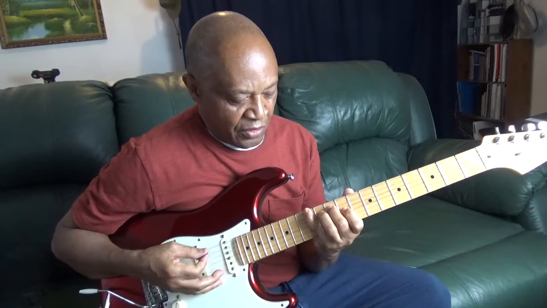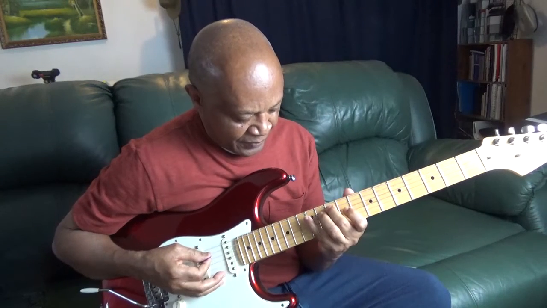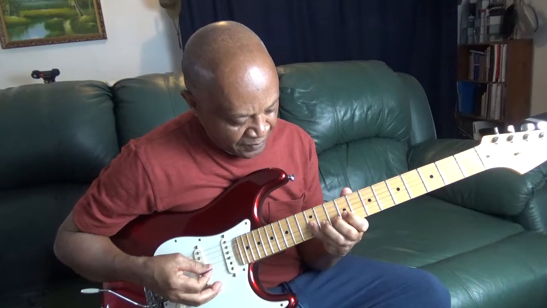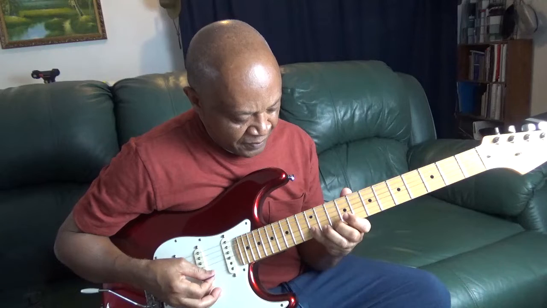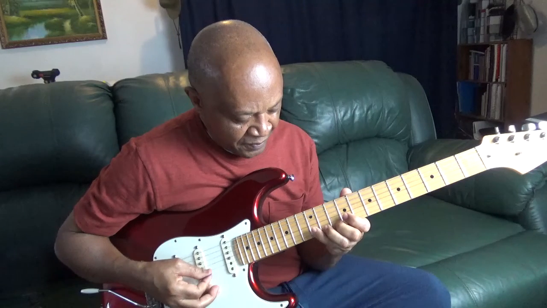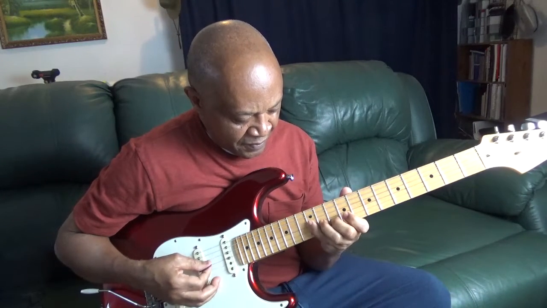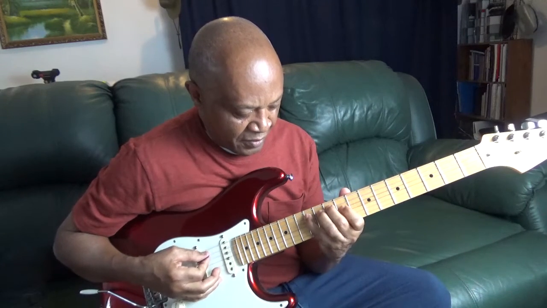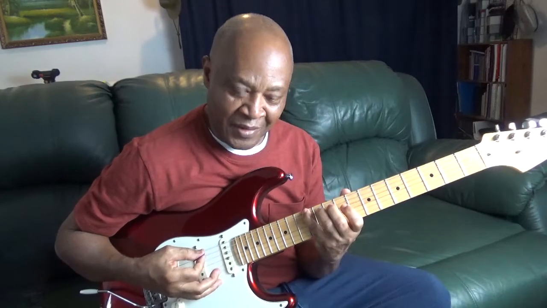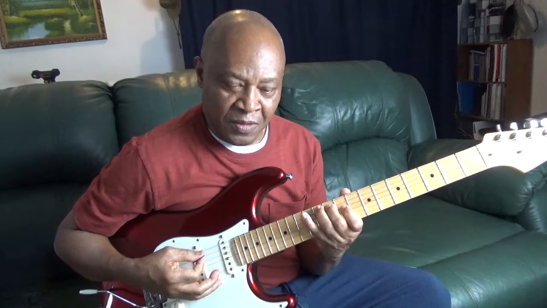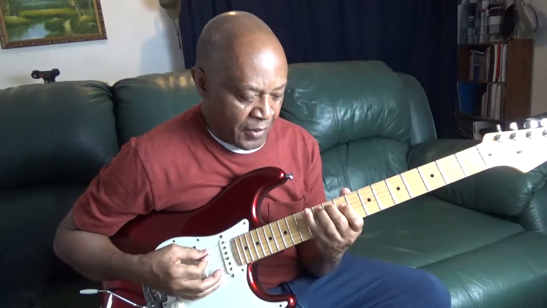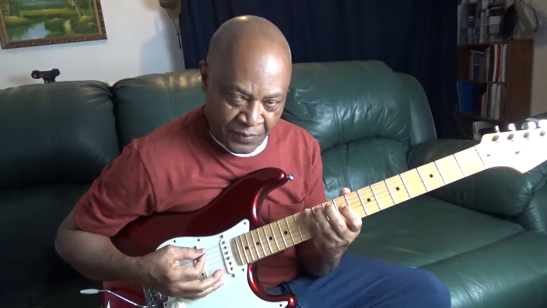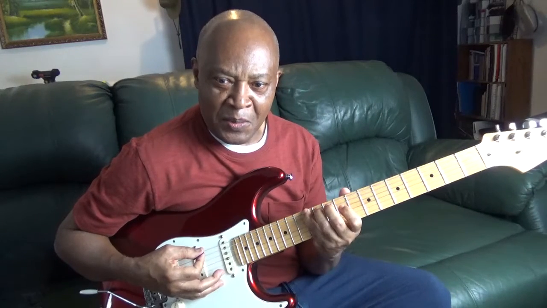So I'm going to go down again. See? G major pentatonic scale, E minor pentatonic scale.